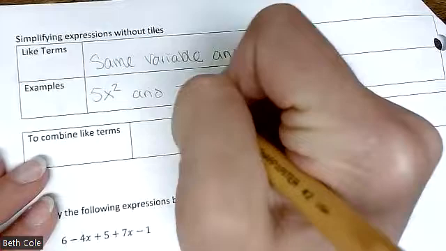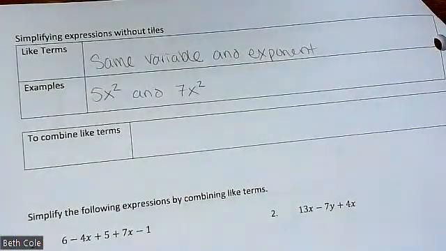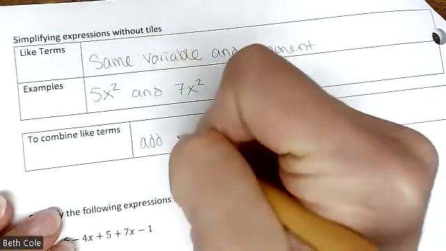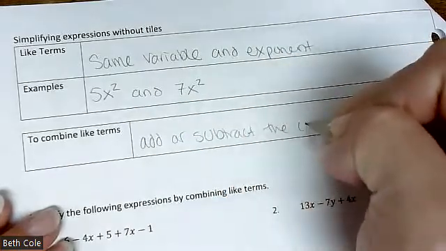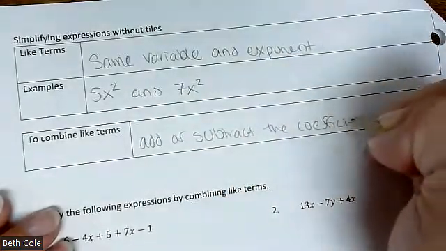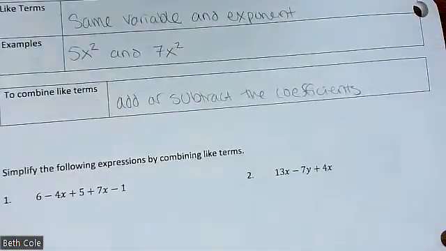So let's do an example. 5x squared and 7x squared. The x squared part is the same. That's the part that makes them like terms. So what do you do to combine them? You're just going to add or subtract the coefficients, which are the numbers out front.